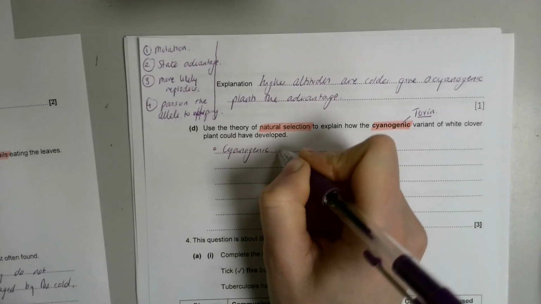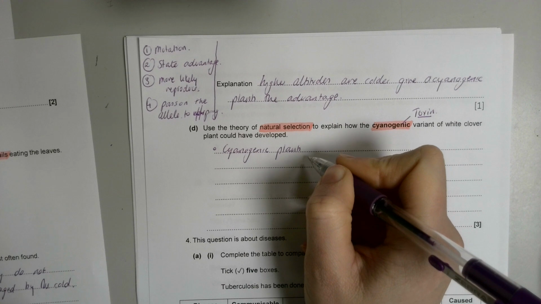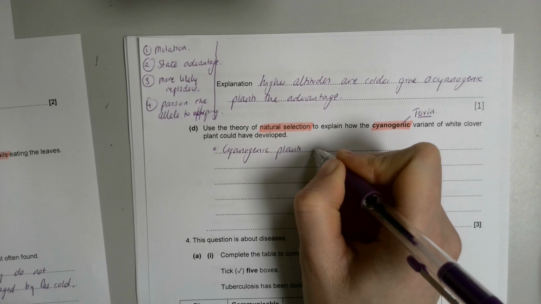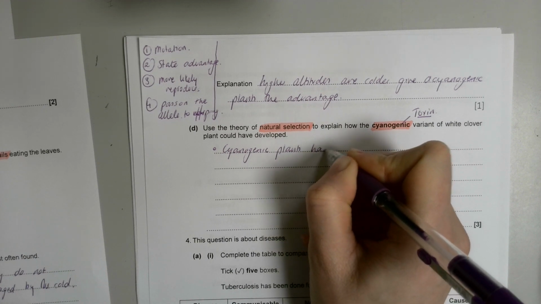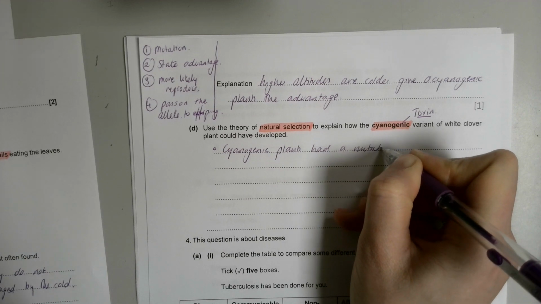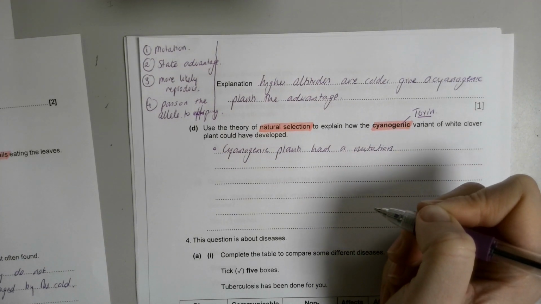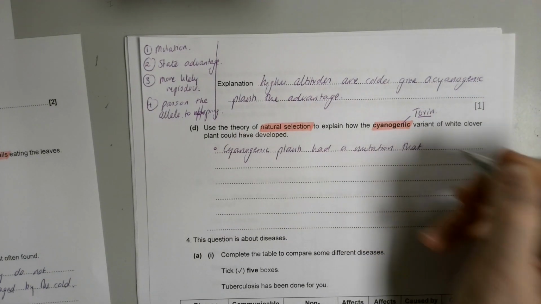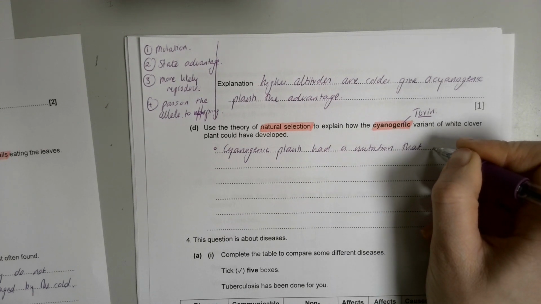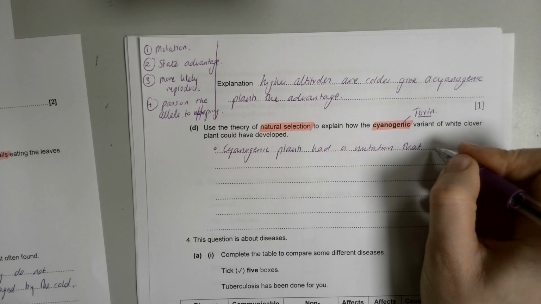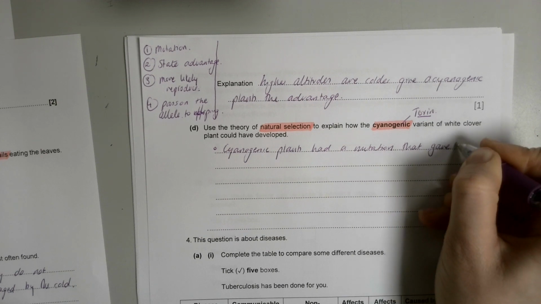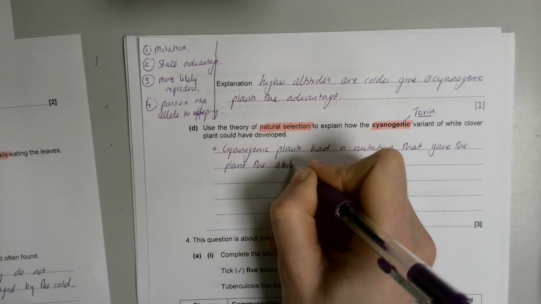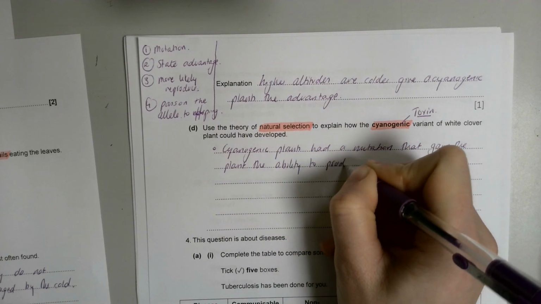Cyanogenic plants had a mutation that gave the ability to produce toxin.